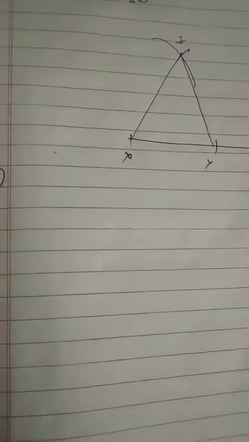Now let's talk about question number 2. Question number 2 is about constructing an equilateral triangle of side 5.5 centimeter. Children, this is one of the most common questions that comes in the exam: drawing an equilateral triangle with the measure 5.5 centimeter. As we all know, the property of an equilateral triangle is that the measures of all three sides are of equal measure.